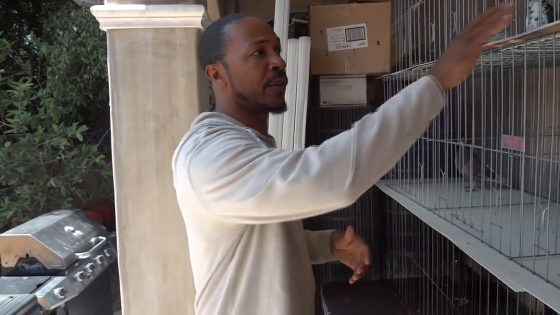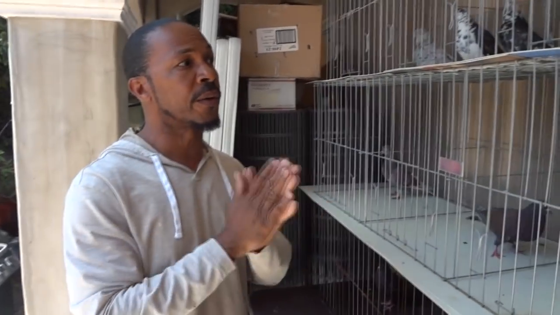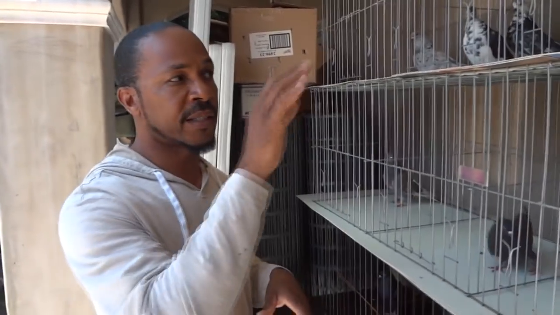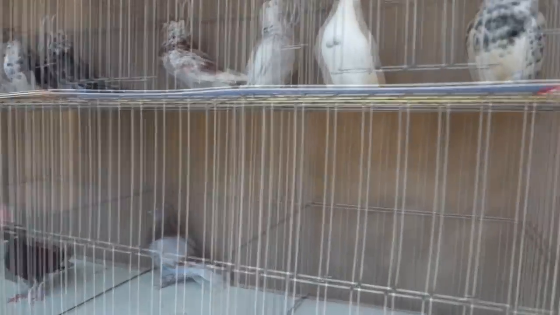So be careful when you're breeding grizzles to your birds. If your best cock is a grizzle and you're breeding it to everything, in a very short time, all your birds will be grizzle because it's a dominant gene.